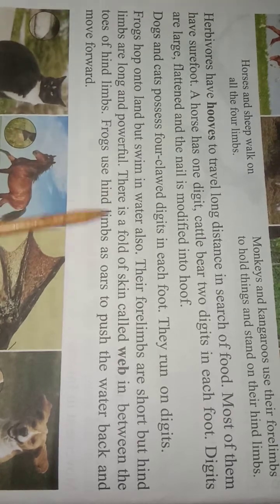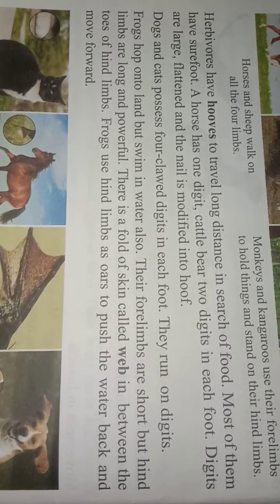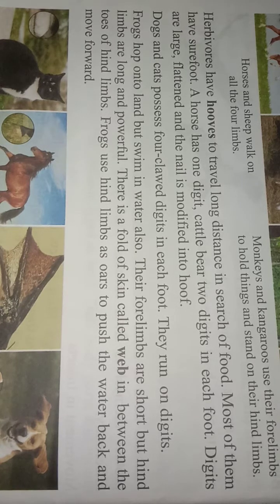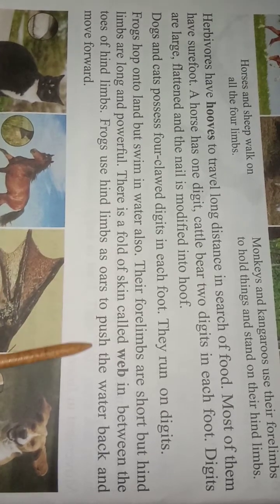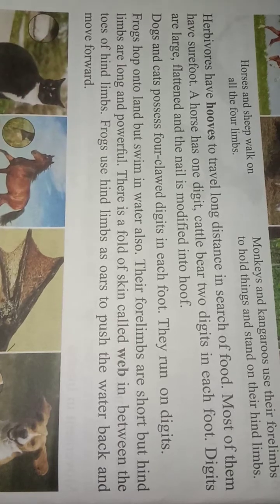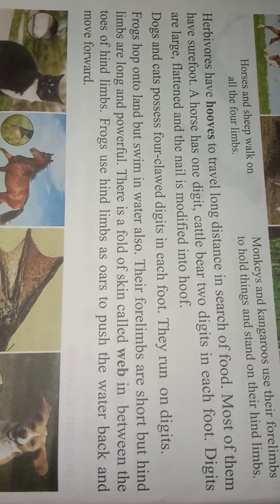Frogs use hind limbs as oars. What is an oar? Have you ever sat on a boat? Not a ship, a boat. Many times you have seen that men who sail the boat use an instrument, and that instrument used to sail the boat is known as oars. So frogs use their back legs as oars to push the water back and move forward in the water.